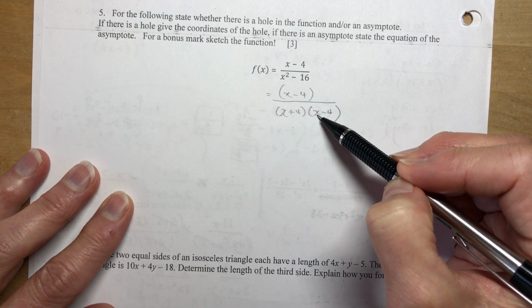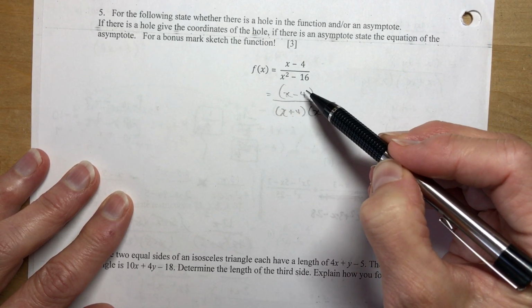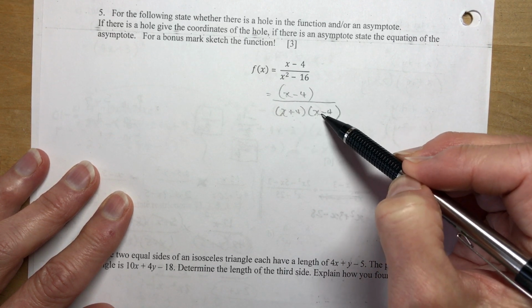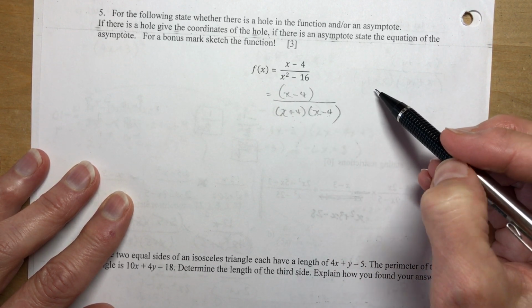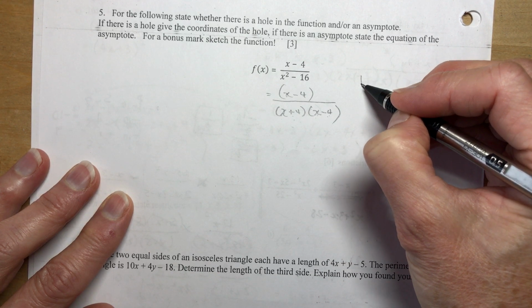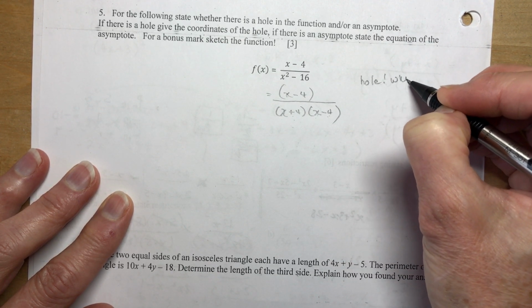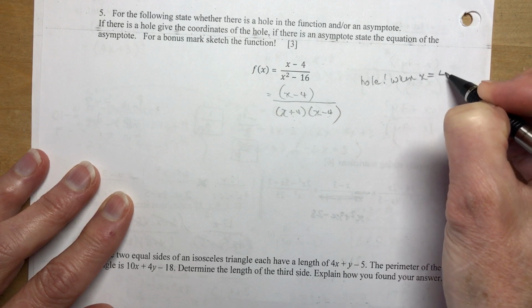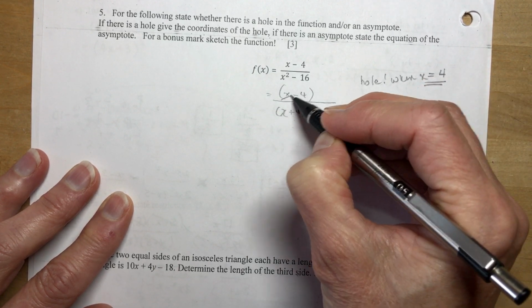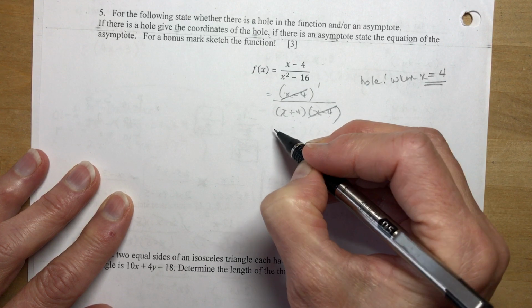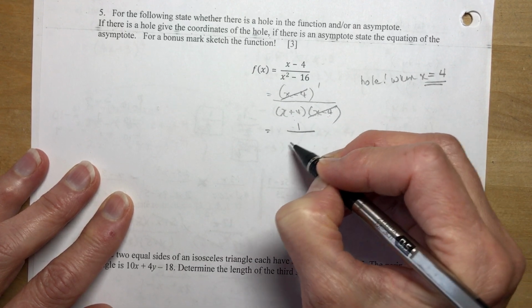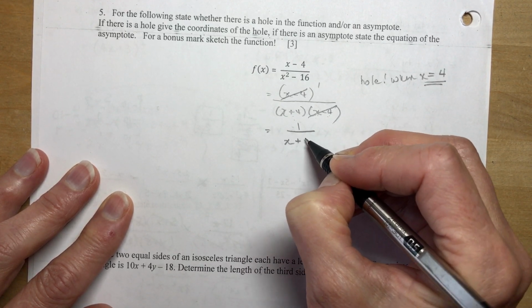And that would be 4, right? If I put in a 4 here, I'd have 0 over 8 times 0, 0 over 0. So that means a hole. And that's an H-O-L-E kind of hole. A hole when x is equal to 4. Because this is going to divide into this one. And what I'm going to be graphing is 1 over x plus 4.